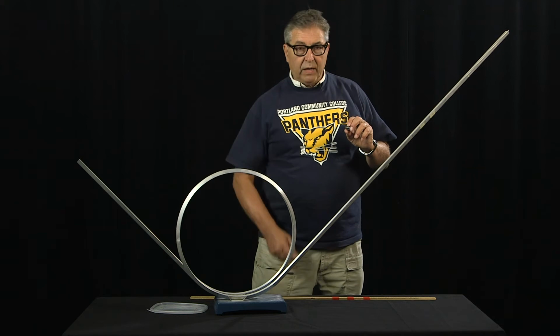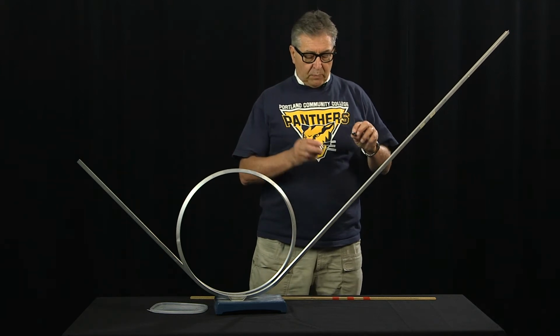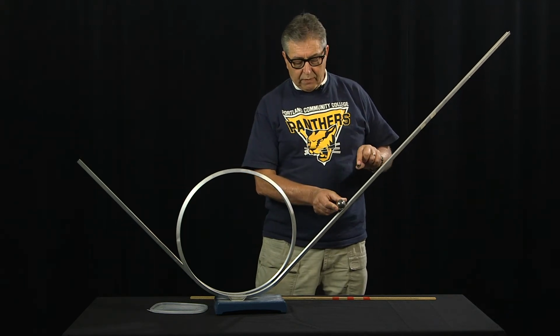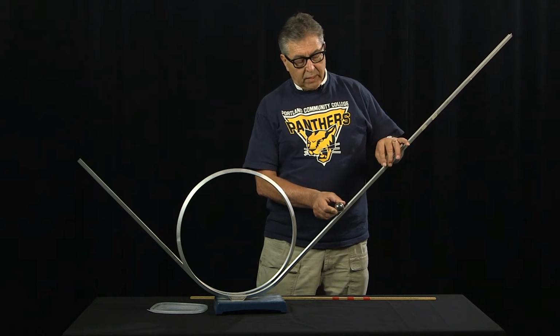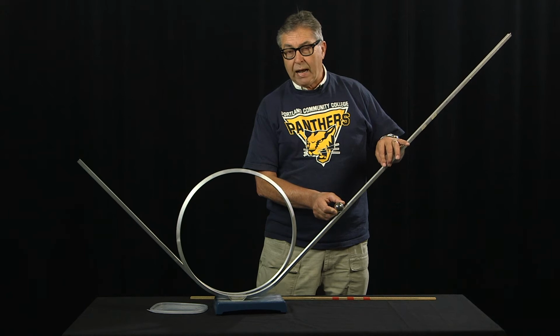So this verifies the fact that there is a difference between a ball sitting on the outside of the track or a ball sitting on a flat track and a ball sitting inside of the V-shaped track with 2 points of contact instead of 1.